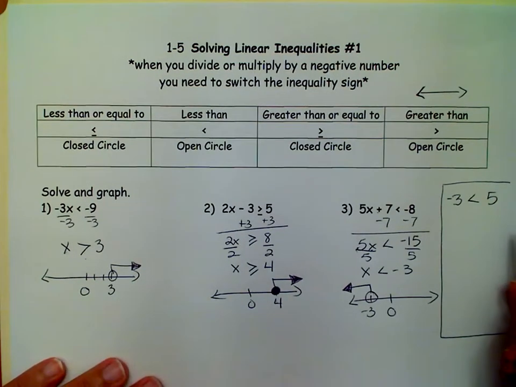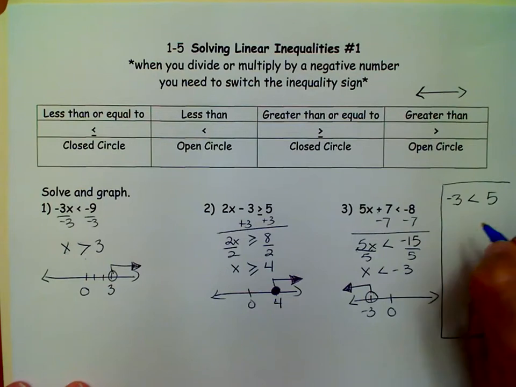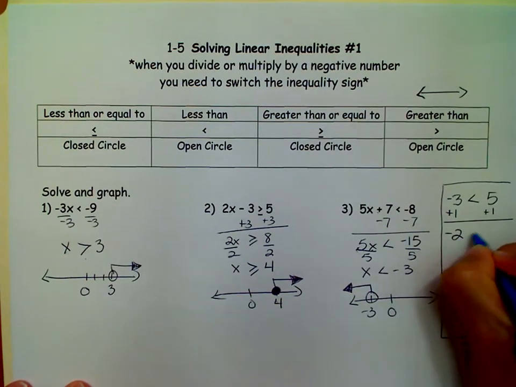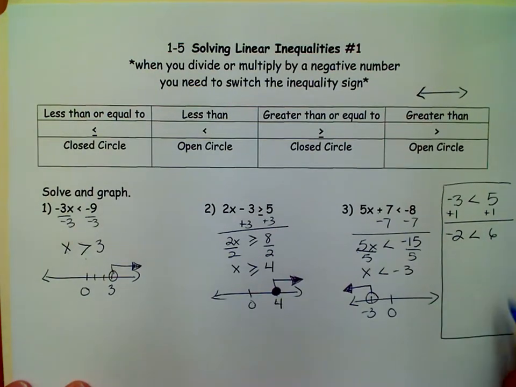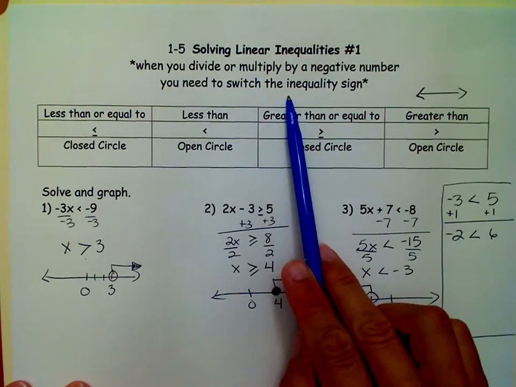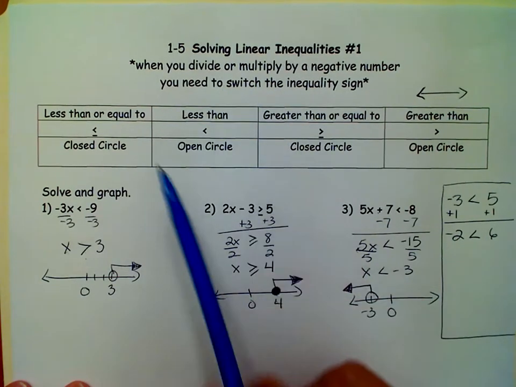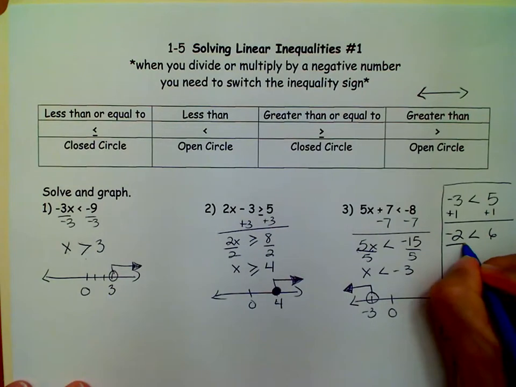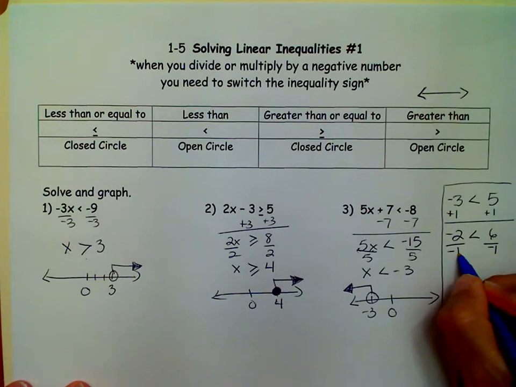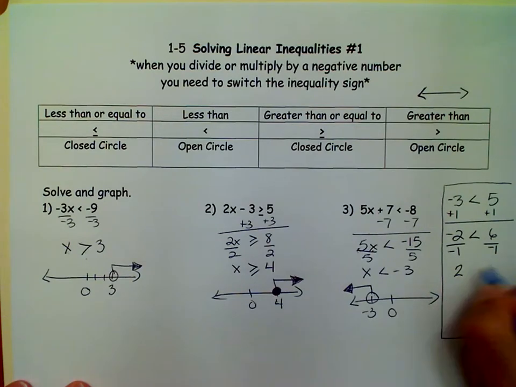And we have these rules when we solve equations that says anytime you do one thing to one side, you have to do it to the other side to get it equal. So if I added 1 to both sides, I get -2 is less than 6. As you can see, that's still true. So now what I'm going to do is what we said here. You either have to multiply or divide by a negative. So I'm going to divide by a -1, both sides. So what's -2 divided by -1? It's a +2, and 6 divided by -1 is a -6.